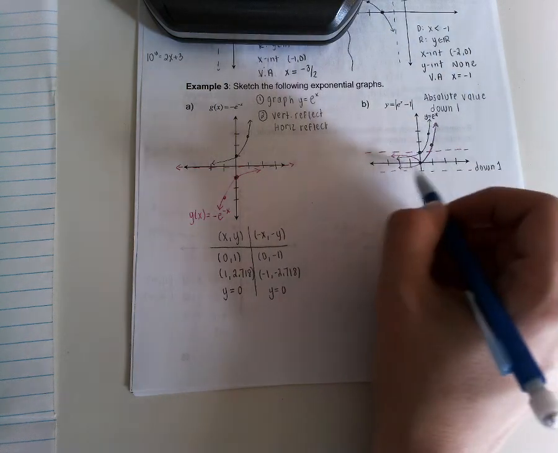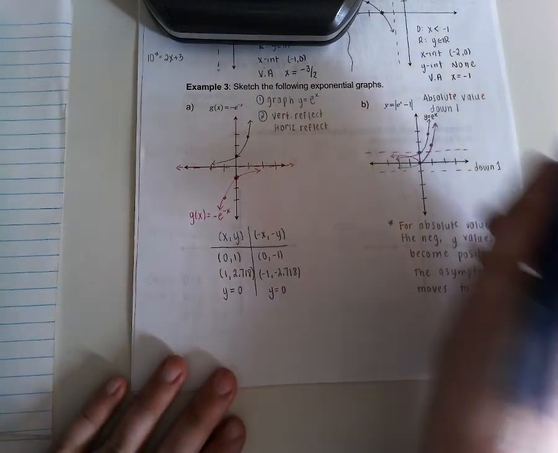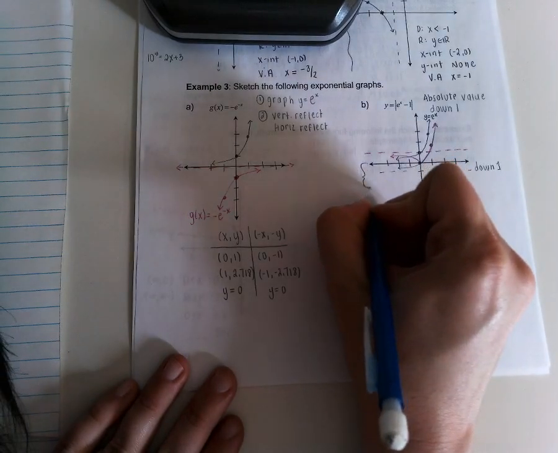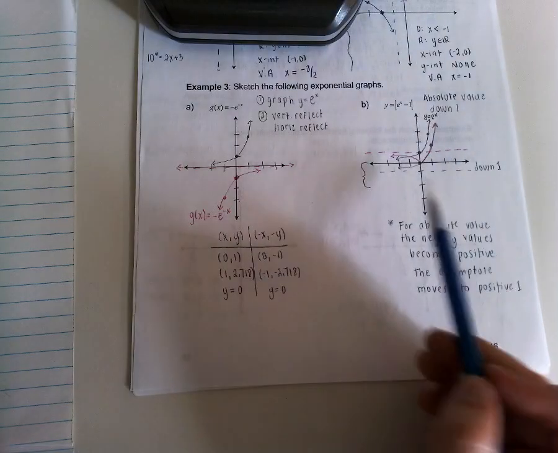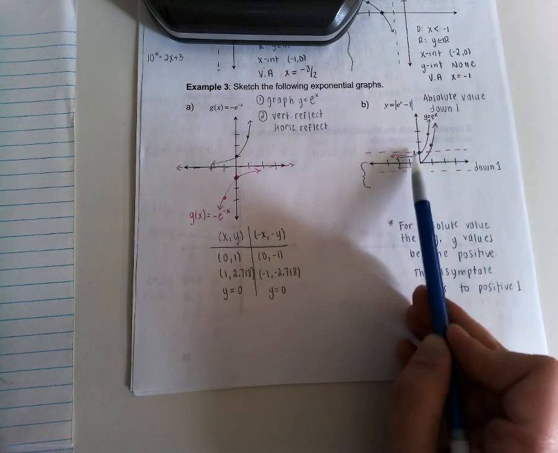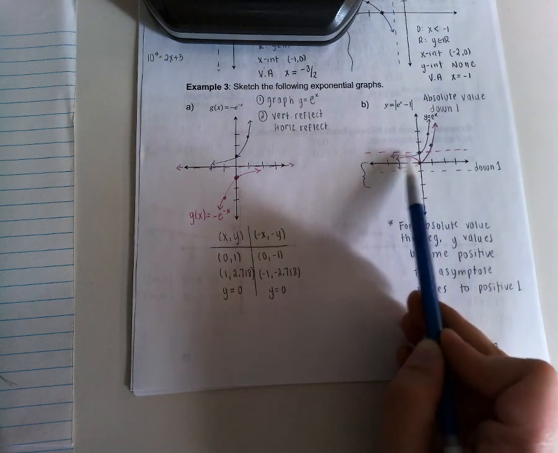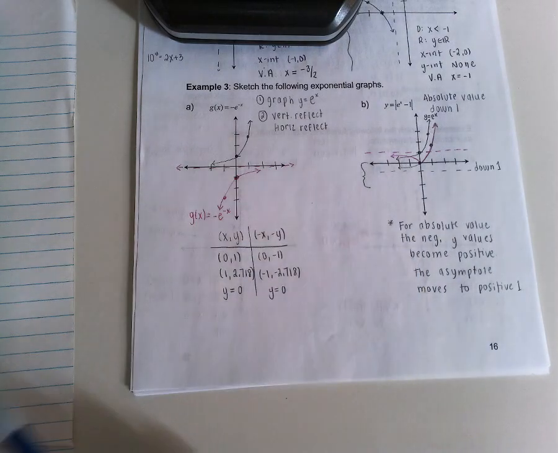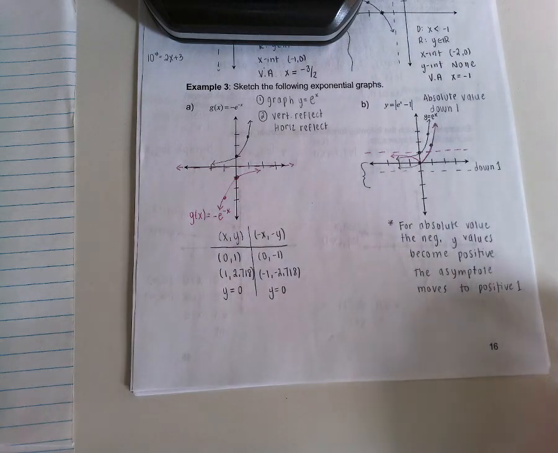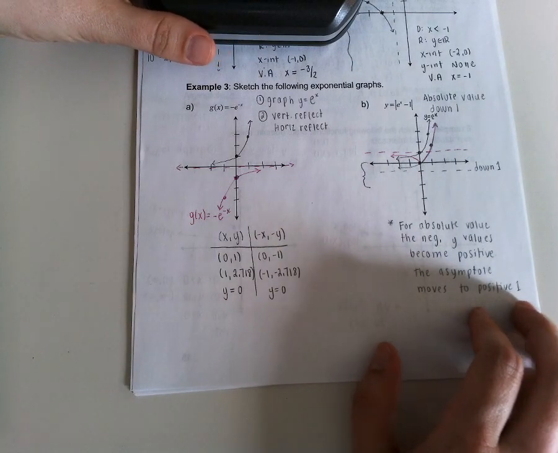So when you move it down 1, your asymptote moves to y equals negative 1. But then when you take the absolute value, anything that's under the y-axis reflects upward. So the asymptote moves from negative 1 up to positive 1, and this little tail of the graph reflects over the line. So this is a funny looking graph. You're not going to see very many of those, but it is kind of a neat culmination of all the different things that we've done in terms of transformations.